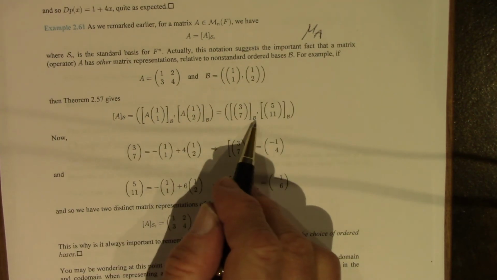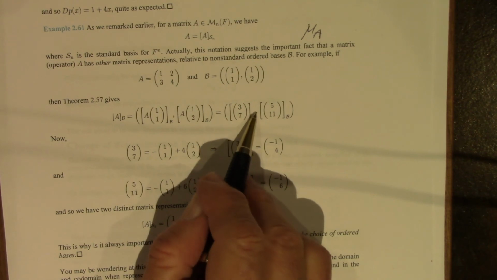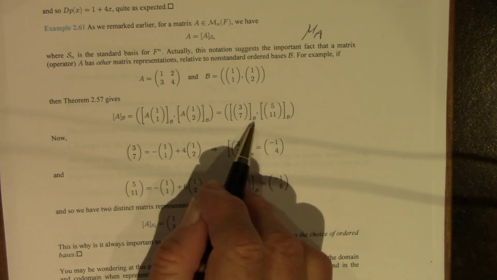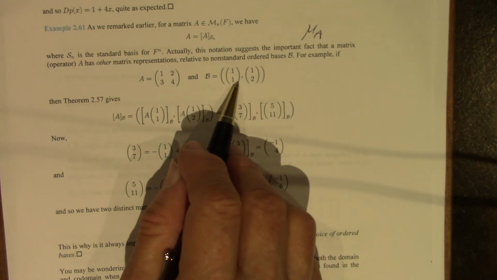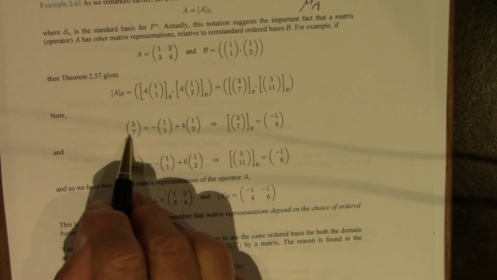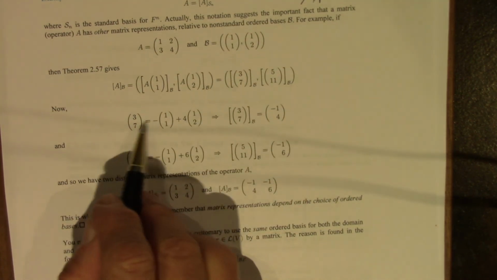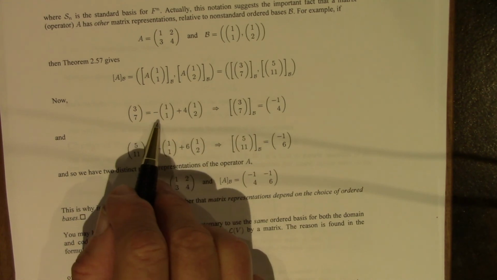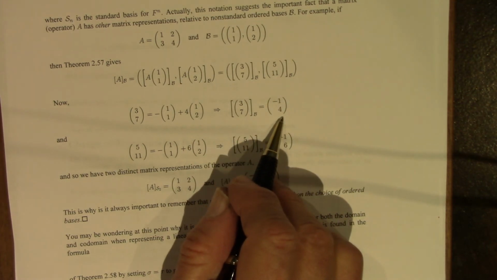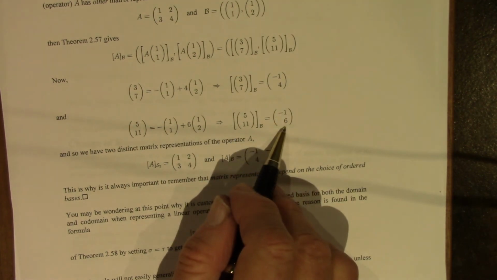See, if B was the standard basis, we'd be done. You could just delete these and it would be 3, 7, and 5, 11. But B here is not the standard basis. So we need to actually determine the coefficients in the linear combinations that give these two vectors. So here's the first one, and so the B coordinate matrix is negative 1, 4. Here's the second one, B coordinate matrix, negative 1, 6.